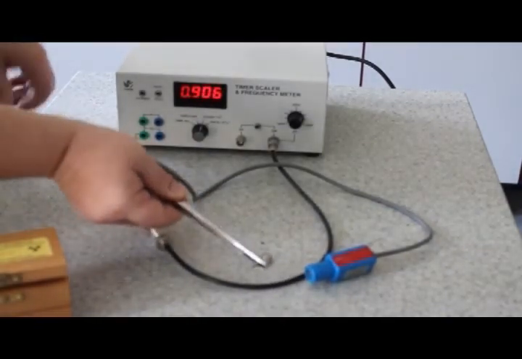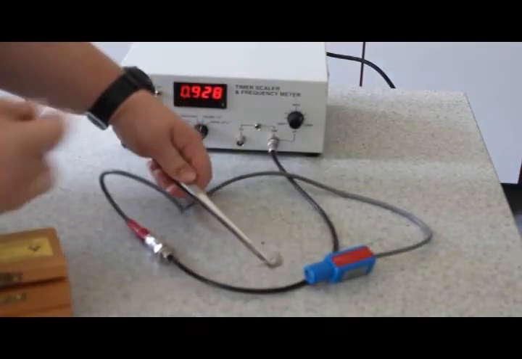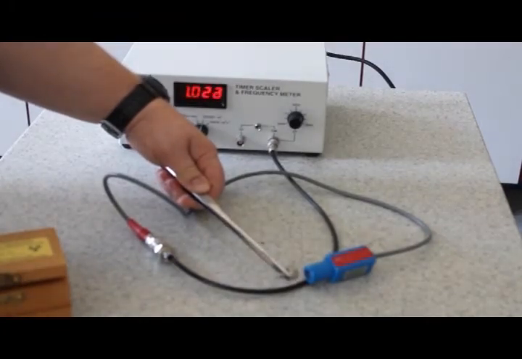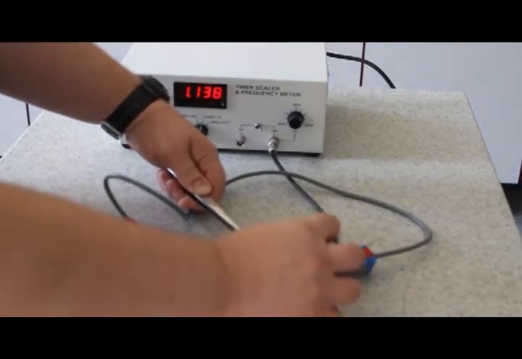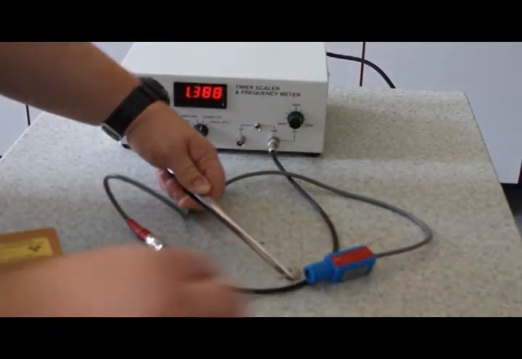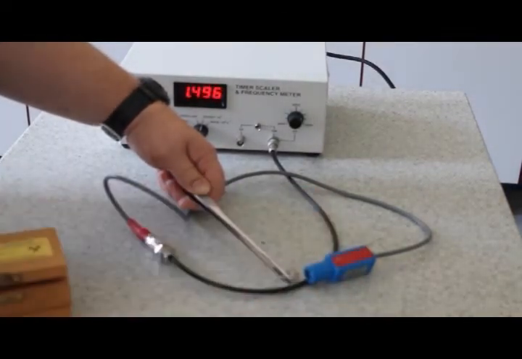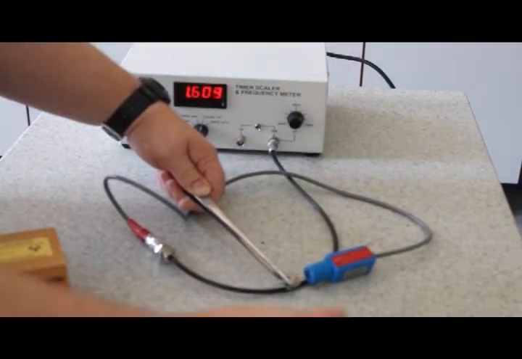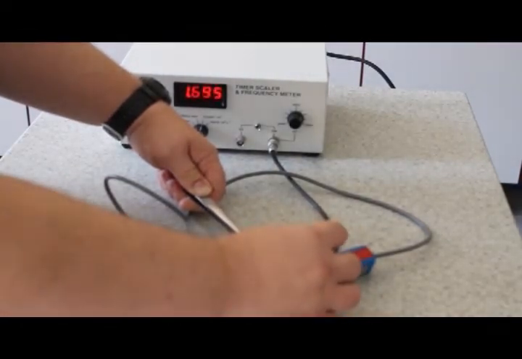Now here's my gamma rays, and my piece of aluminium makes very little difference at all. In fact, even a big chunk of aluminium makes very little difference at all.